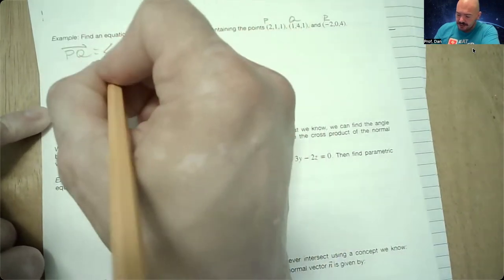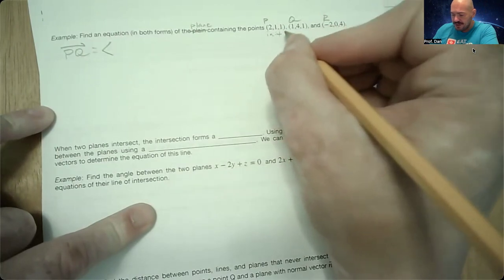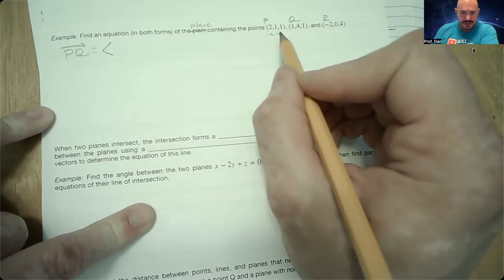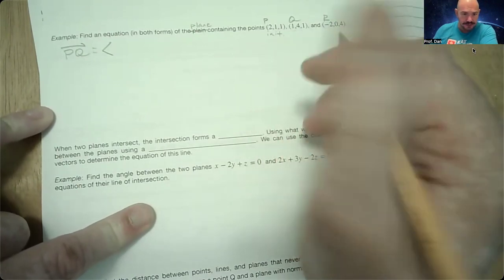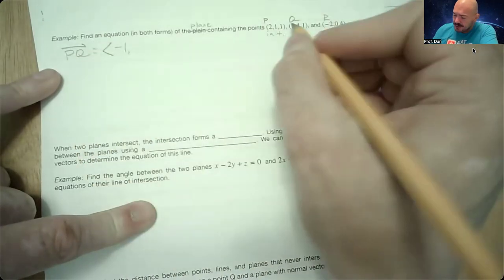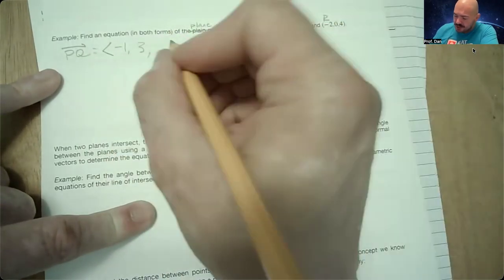by assigning one to be the initial, one to be the final. So I'll let P be the initial. Side note, if I assign this to be the initial point, then it also needs to be the initial point on my other vector. But anyway, PQ, we'll do 1 minus 2, negative 1, 4 minus 1, 3, 1 minus 1, 0.